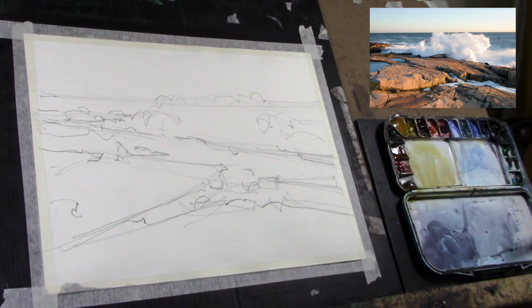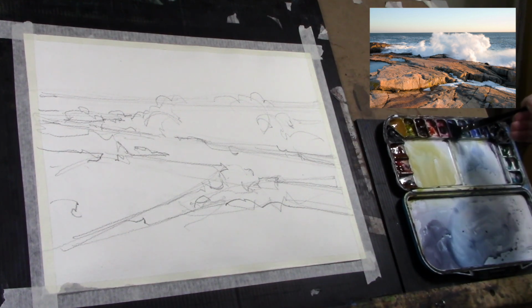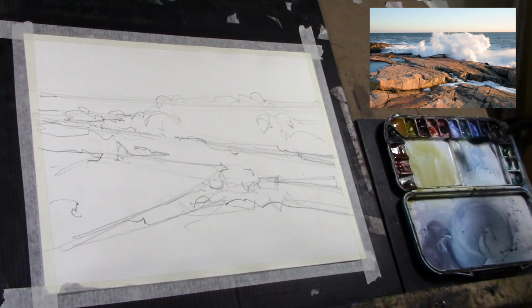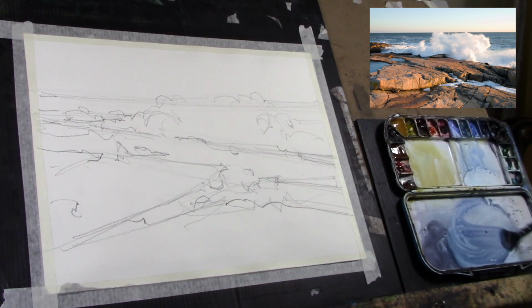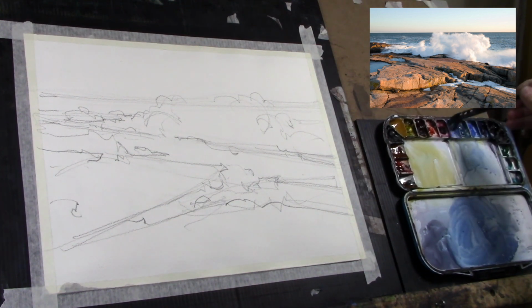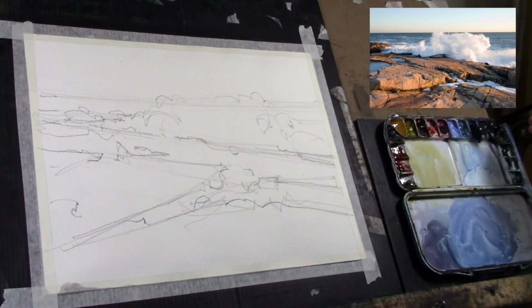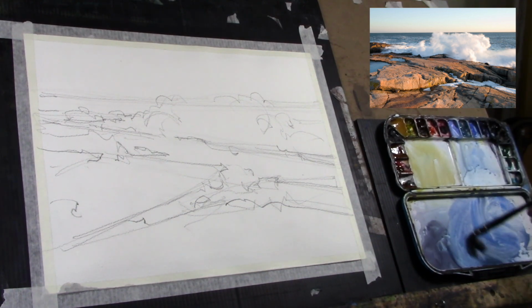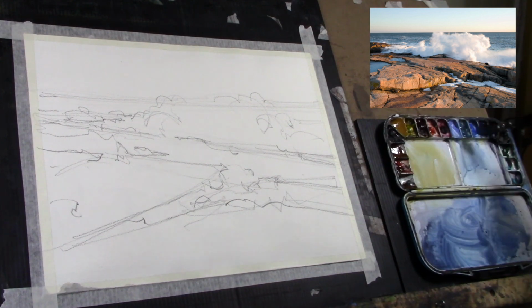Okay, we'll do the cool hues down here. Warm hues above, cool hues down here. Lavender, a little bit of cobalt, mixing up a blue of rather strong. Stronger than you think, because we're going to work into a wet area. And I'm graying it also.